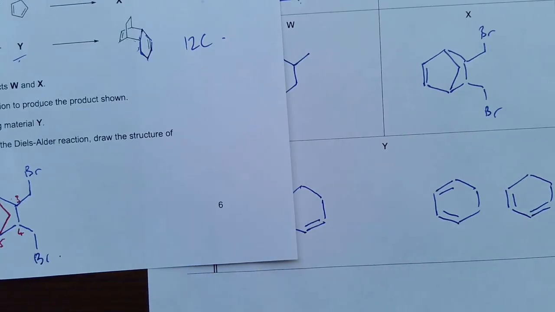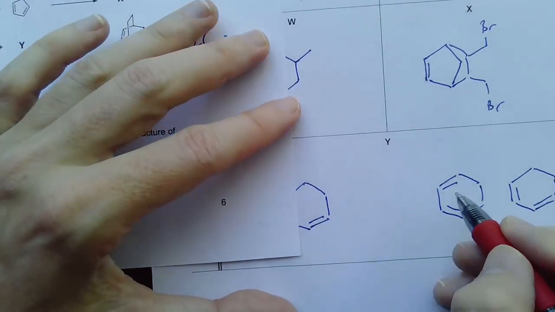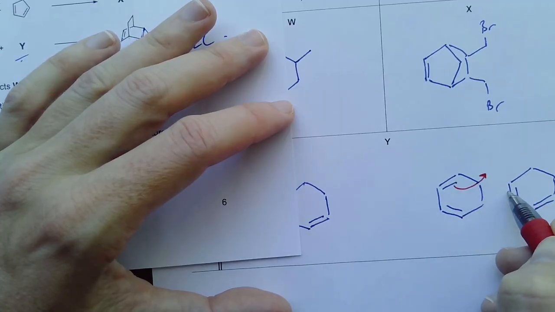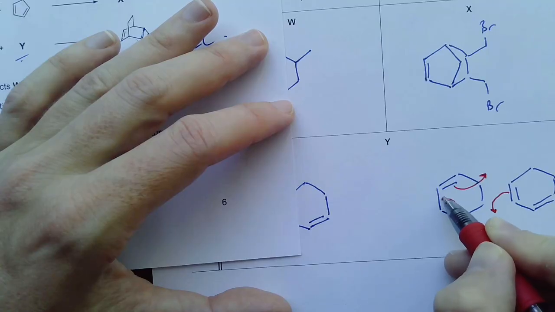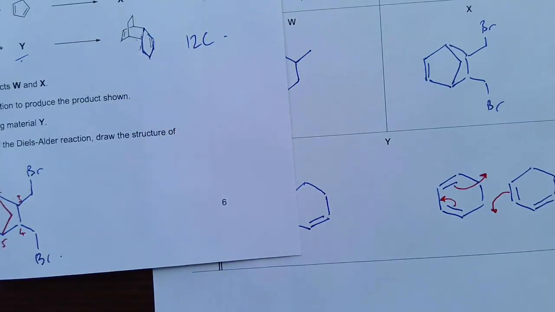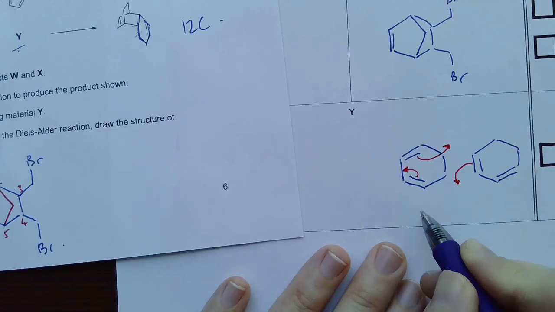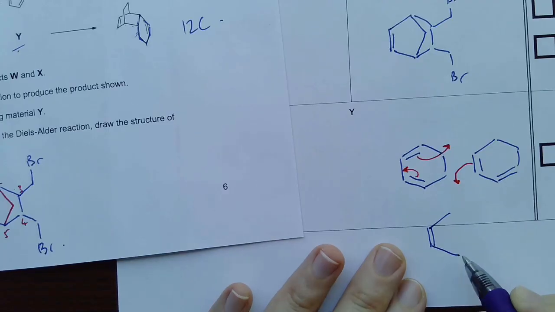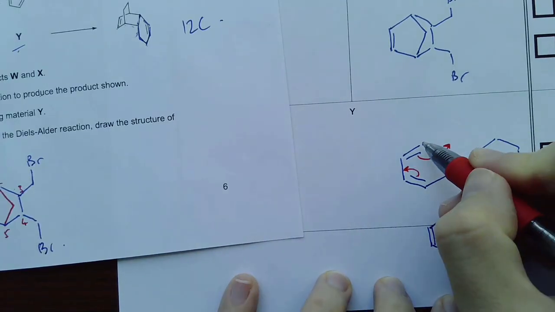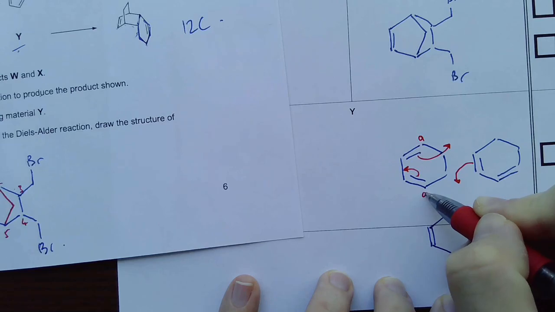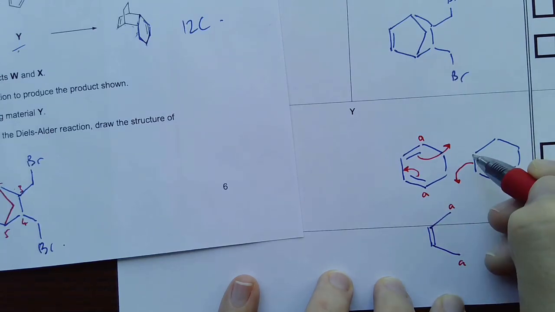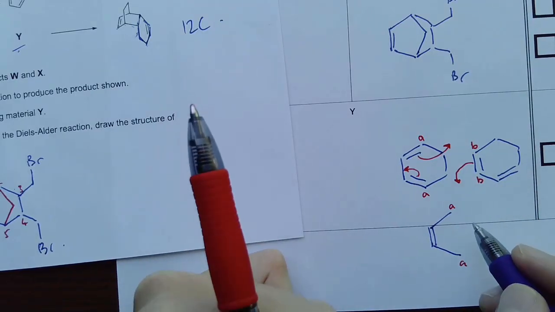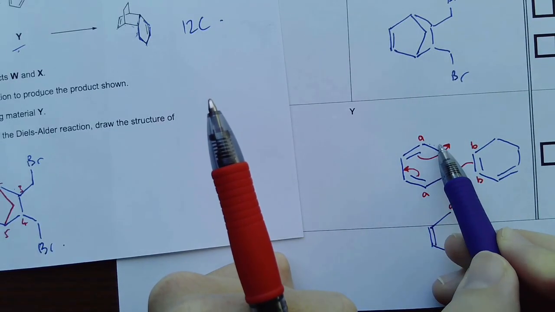So if you do it like that, okay, I'll use a different colour here. Ooh, is this going to work? That's going to go there. That's going to go there. That's going to go there. And then I can see I'm going to fuse the 2 rings together. Now, importantly, let's say this is A, and this is A, this is A, this is A. That's now going to bond to B. So the new bond is forming between A and B.